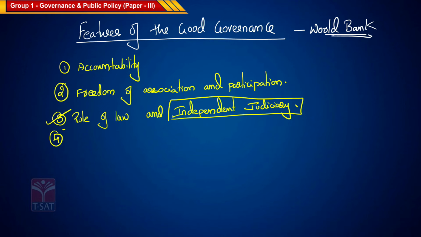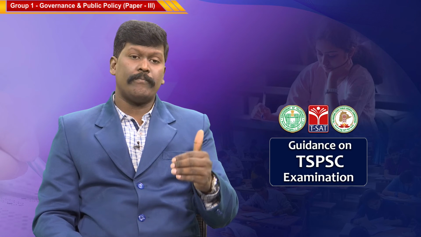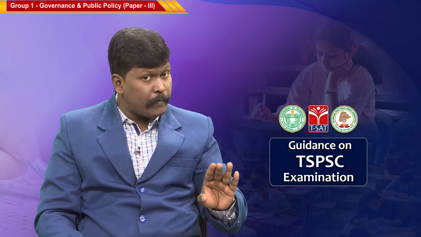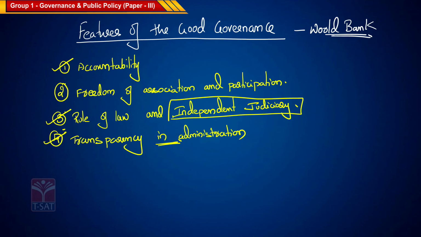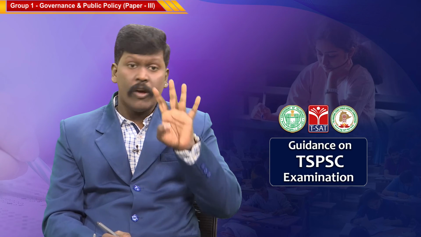The fourth feature of good governance is transparency in administration. Transparency in administration is very, very important. It ensures less corruption, no red tapism, no nepotism. Transparency and accountability are key features of good governance, and those policies and laws associated with accountability and transparency are called sunshine legislations. So, this is your fourth feature.